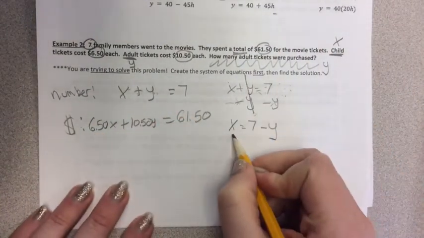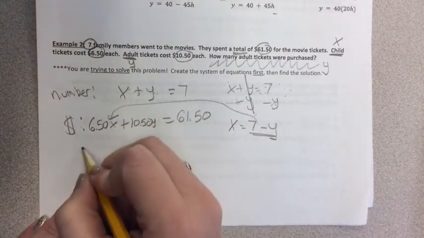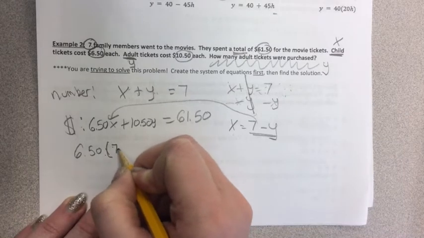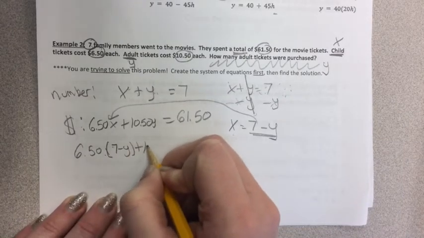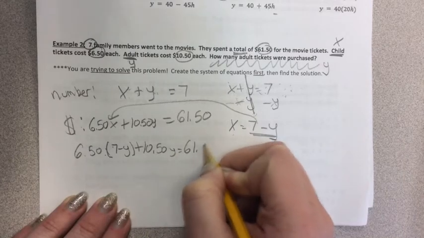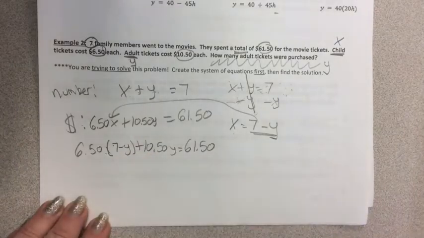All right. So now I know what X is equal to. I can substitute that in for X. And this is if you wanted to solve it algebraically. I'm going to show you in a second how to solve it by graphing, which is what we learned last class.